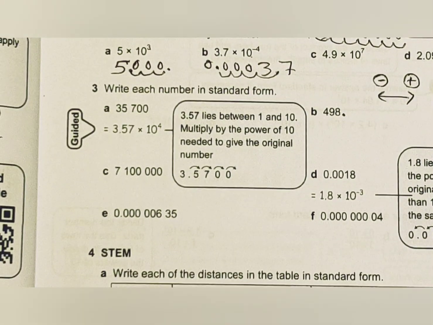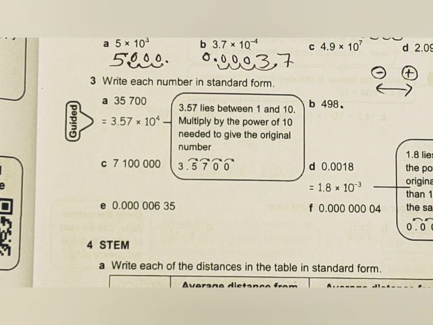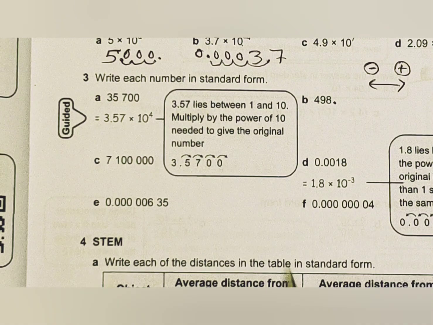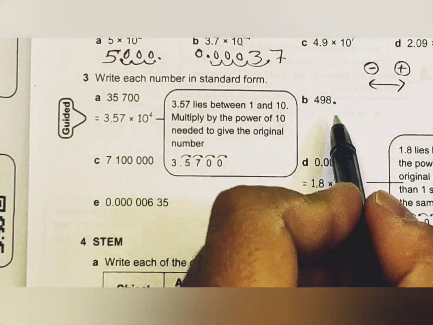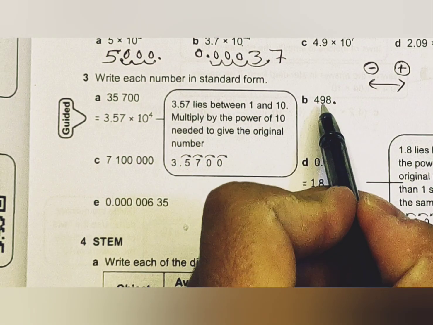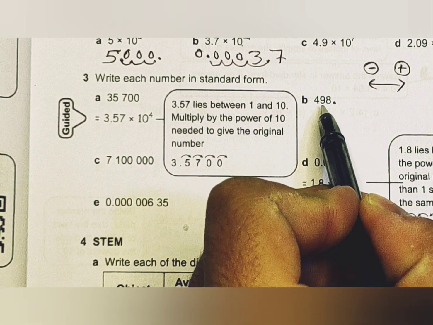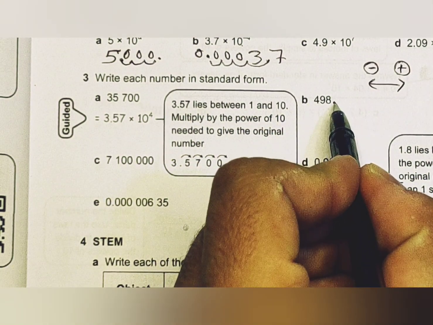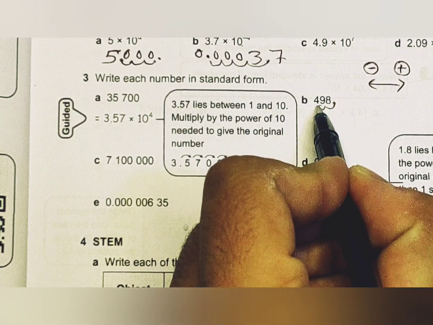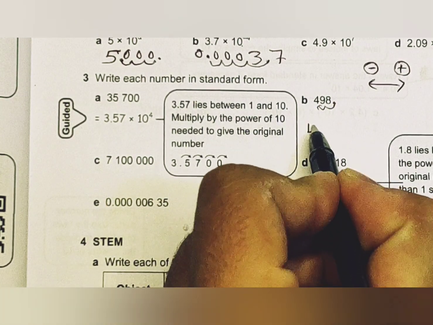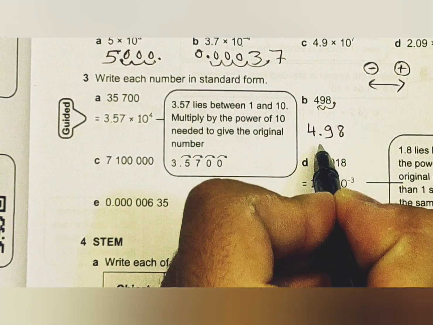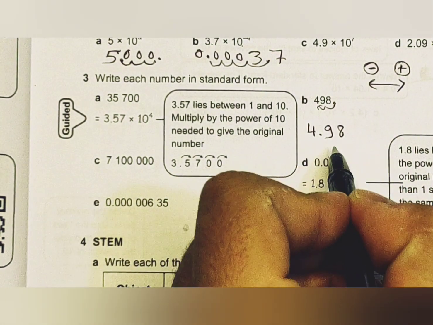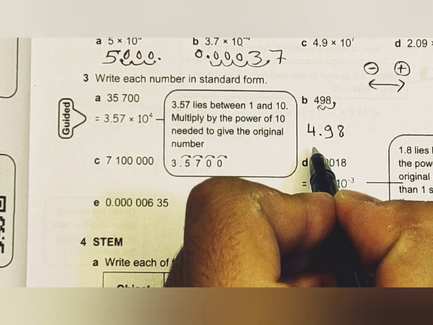So same idea here. I'm going to turn this number into a number between 1 and 10. So to make this between 1 and 10, I have to move the decimal point that way. So I'm going to make it between the 4 and the 9. So I'm going to move it 1, 2, like this. So the number will be 4.98. Now I made a number between 1 and 10. That's the idea of making or creating a standard form.